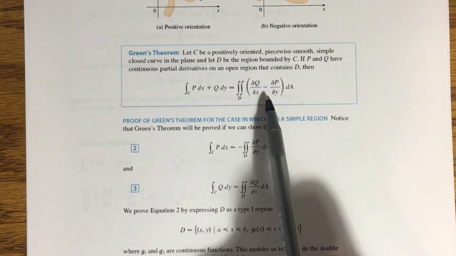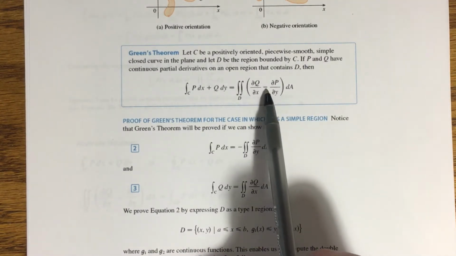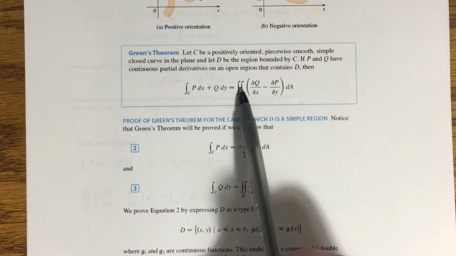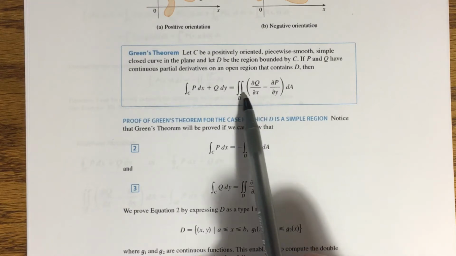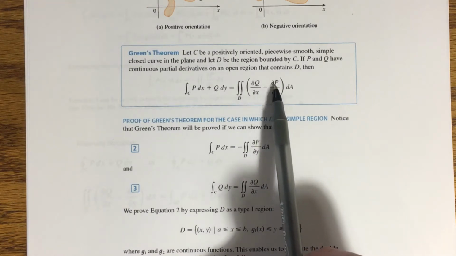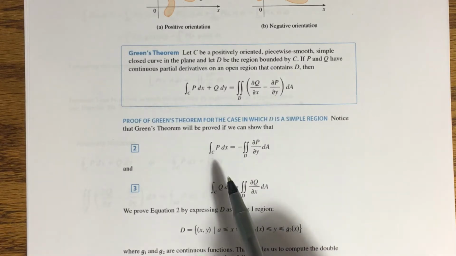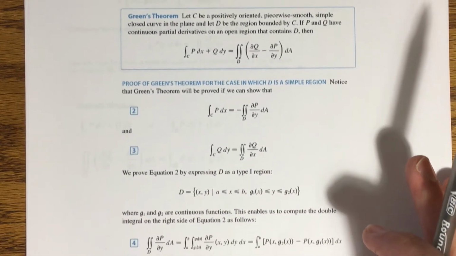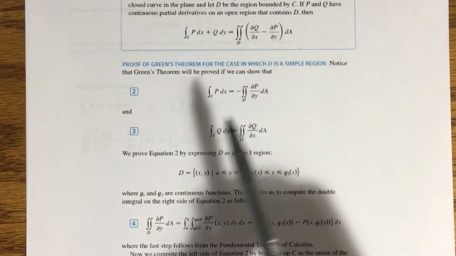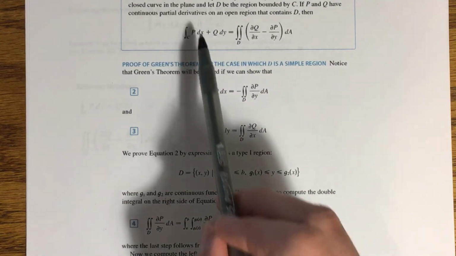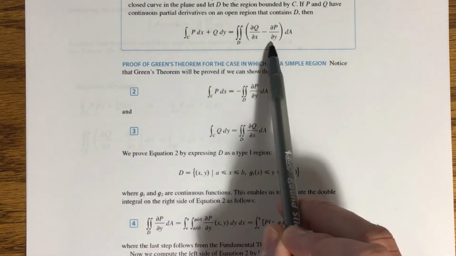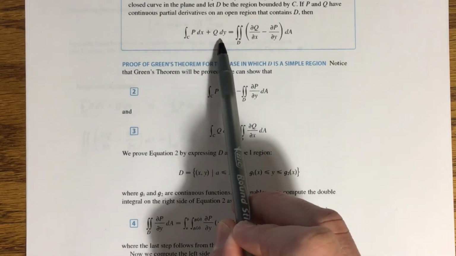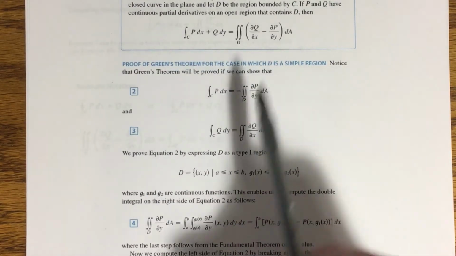Also, if we look at this double integral, because there's a difference here, I could also split this up into two double integrals. One has as its integrand the partial of Q with respect to x, and the other is the negative partial of P with respect to y. So the best way to approach this, if we want to prove it, is to split each of these into two parts and prove that one of the parts over here equals one of the parts over here, and the other part on the left equals the other part on the right.